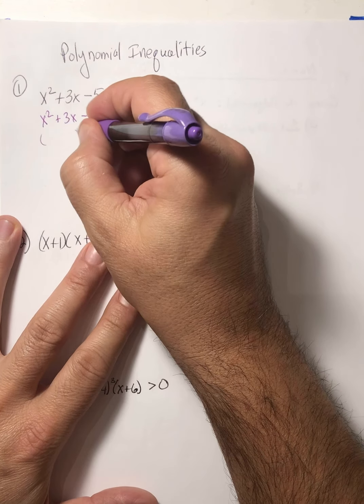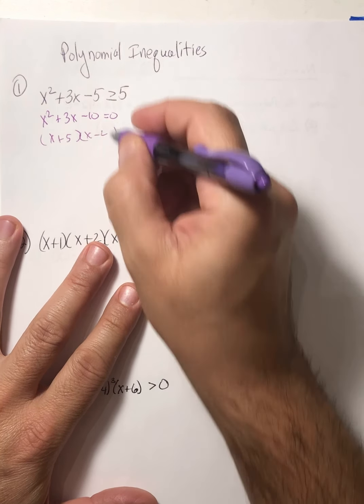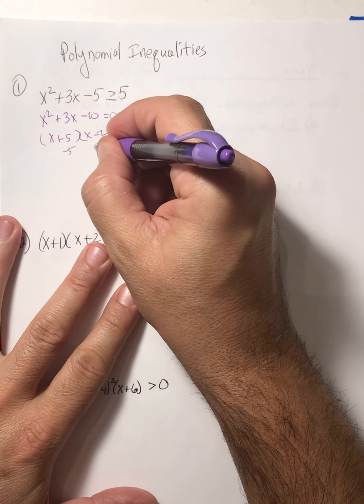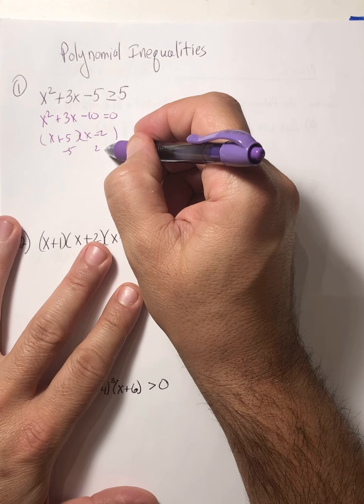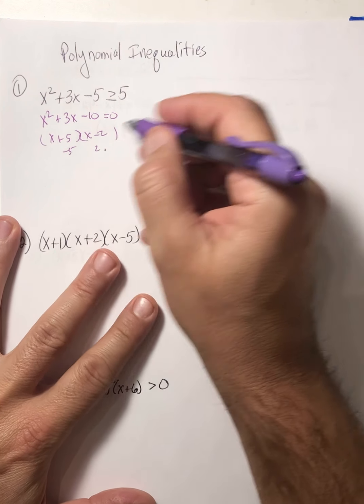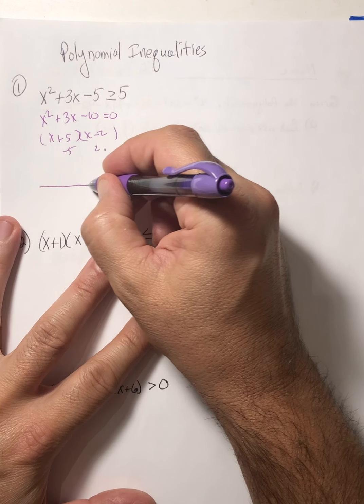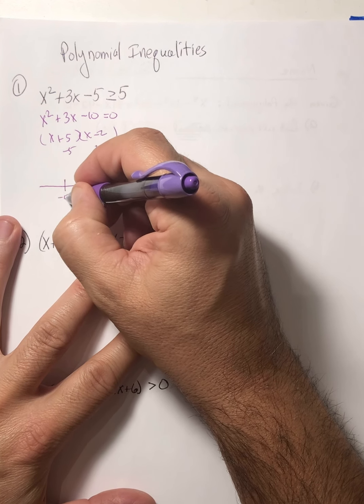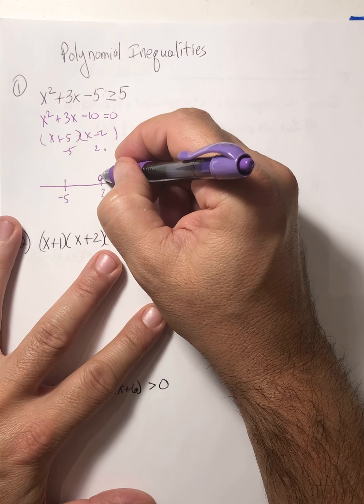So I'm going to factor that. Nice and easy: x plus 5, x minus 2. So we have negative 5 and 2. These are your critical points that we put on the number line. These are the roots. So here's my number line. Negative 5 and 2, greater than or equal, so it's closed.